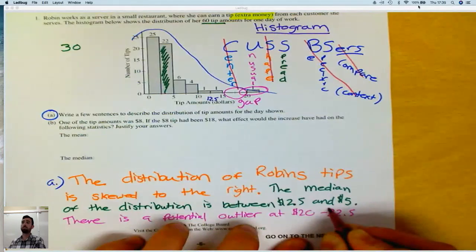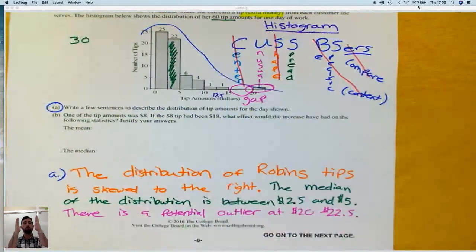Now, the reason we have to say potential and not definite is because we cannot use that IQR rule that we used earlier to calculate if that's an outlier, because we don't know the exact numbers of each tip. And that's the one downside of a histogram, it doesn't tell you the exact items. It just gives you a bin, right? It just gives you a width. So we know that there were 25 tips between $0 and $2.5, but I can't tell you if it was 1.79, if it was 2.49. I can't tell that from a histogram. We would need a stem and leaf plot, but that takes a long time.